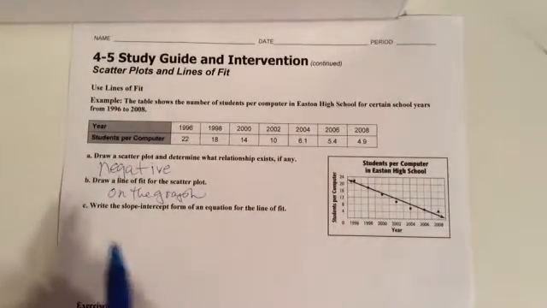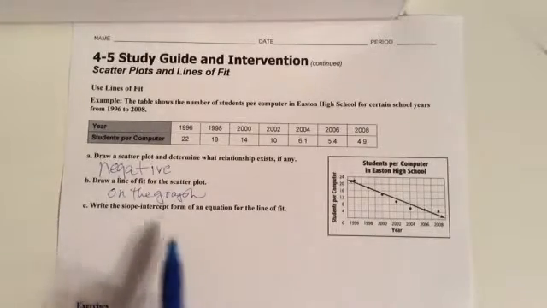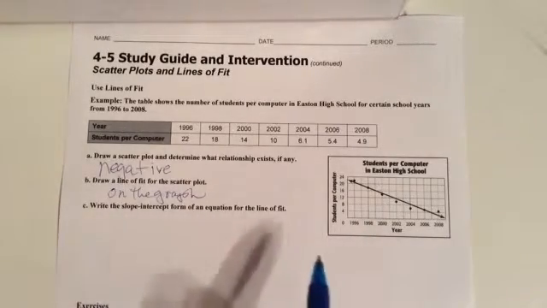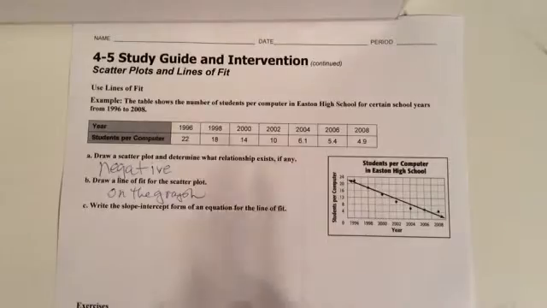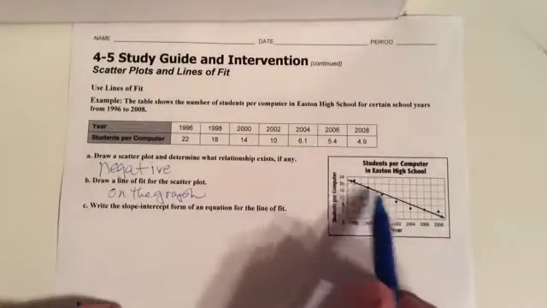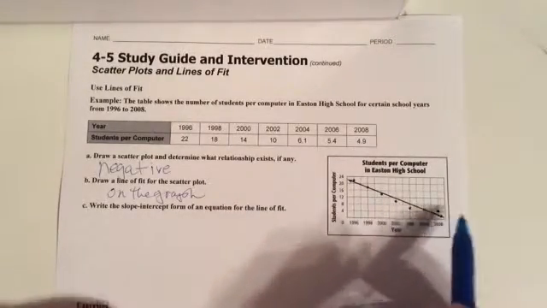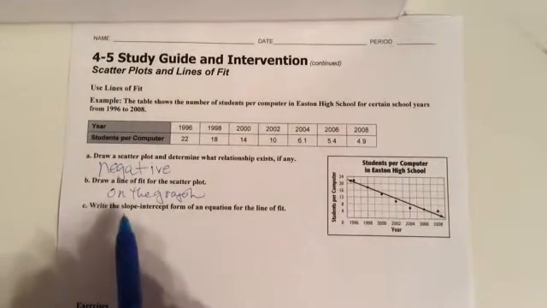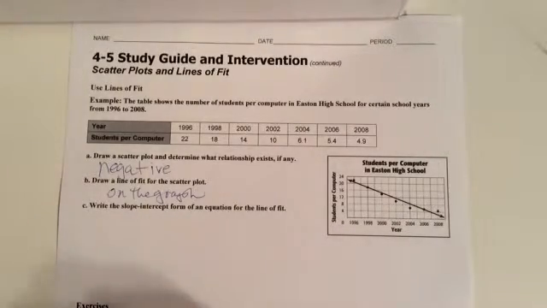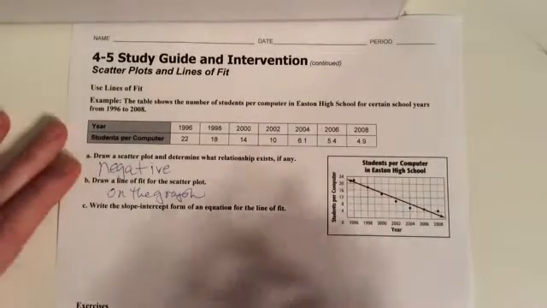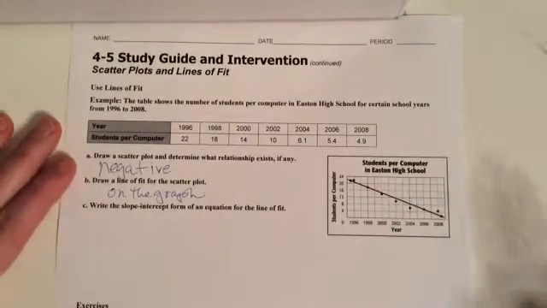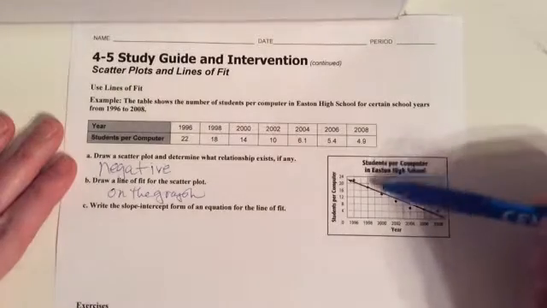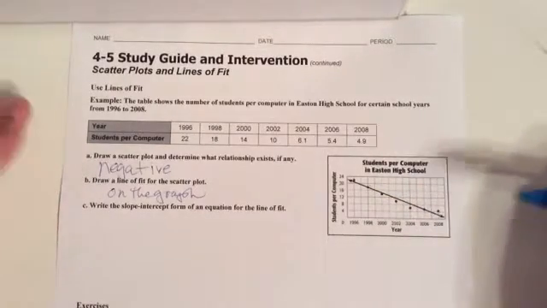And so the next part is to write the slope-intercept form of an equation for the line of best fit. So now I have to use this line and figure out some points that are on that line, and then come up with the equation of the line in point-slope form, slope-intercept form. So that's what we have to do. First I need to identify 2 points, because I have to figure out what the slope is. Well, there's one point and there's another point that looks like it goes through the line.